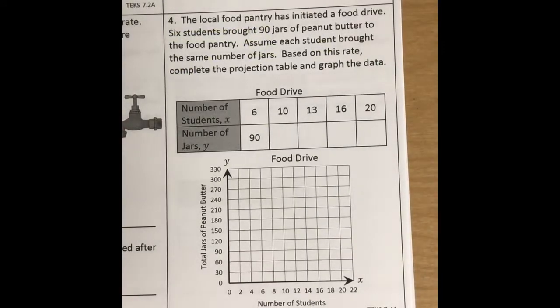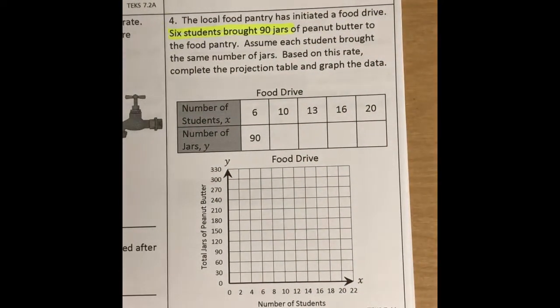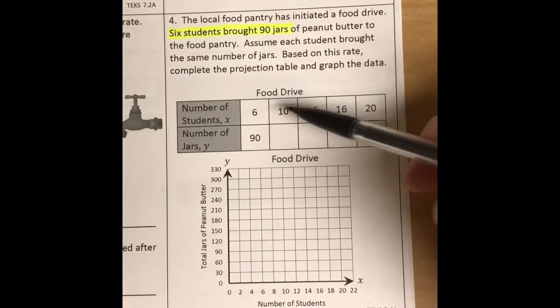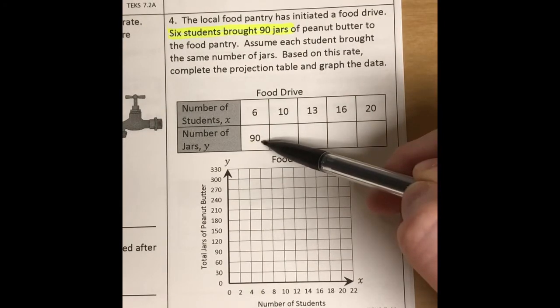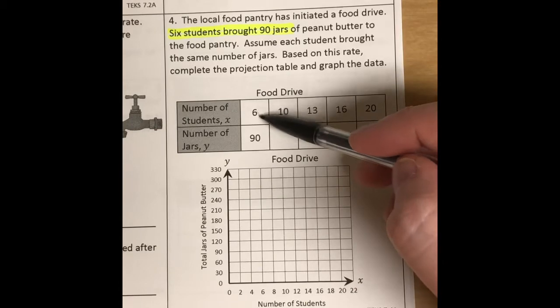Okay, number 4, the local food pantry has initiated a food drive. 6 students brought 90 jars of peanut butter to the food pantry. Assume each student brought the same number of jars. Based on this rate, complete the projection table and graph the data. So if 6 kids brought 90 jars, we need to figure out what happened there.